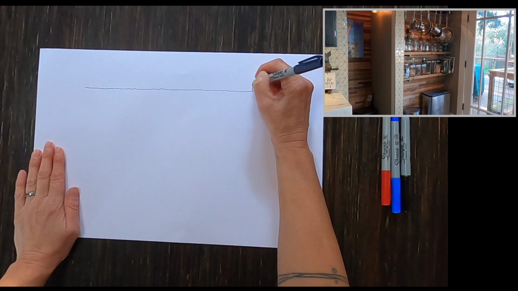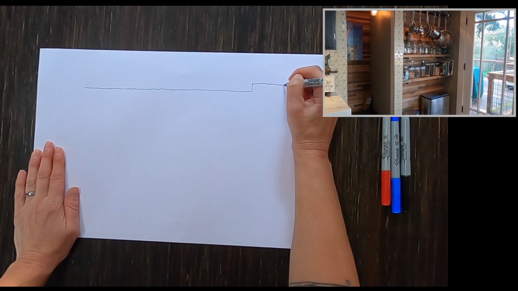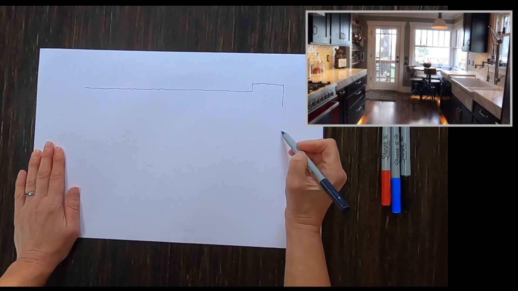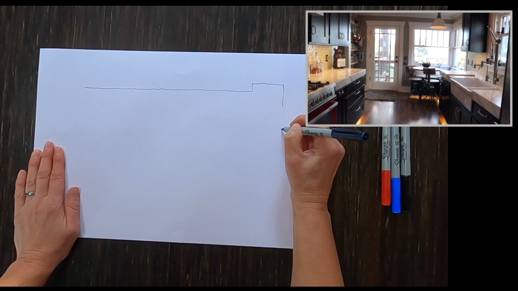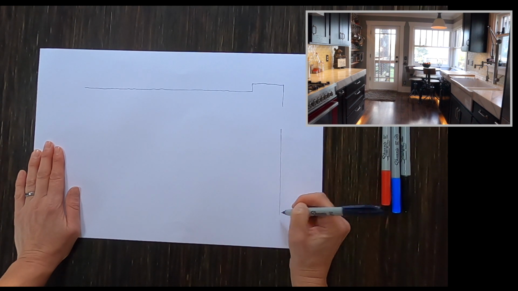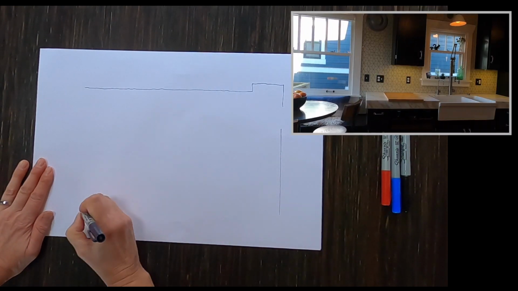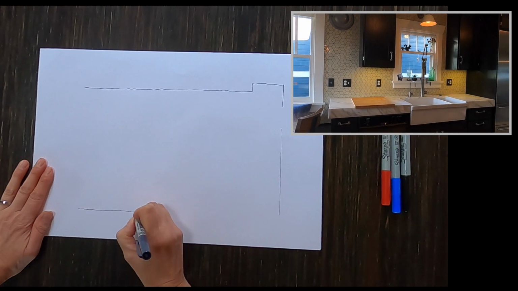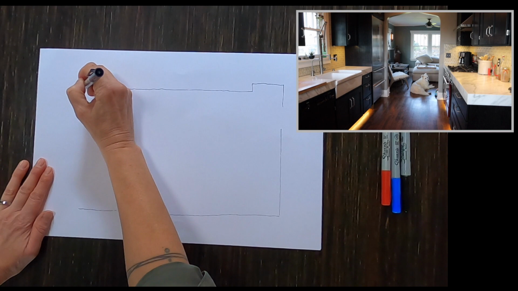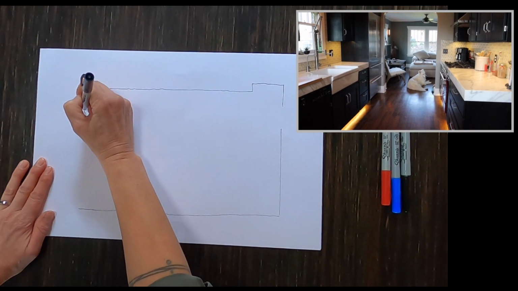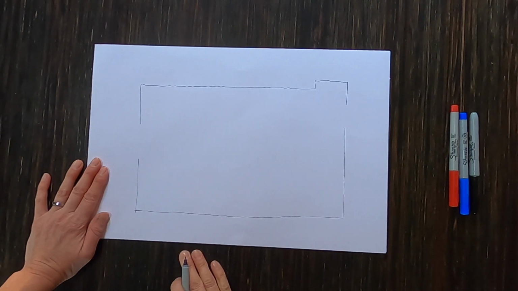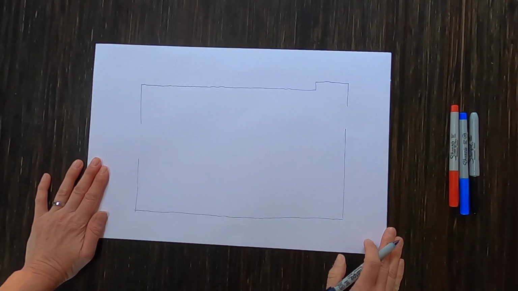Then we have our small niche in the corner. This does not need to be perfect or to scale. We have an opening for our back door. I tend to not draw the windows in, it just becomes a little bit more confusing. We have our back wall, which is our outside exterior wall. And then we have our entry into the living room, which I know there is a larger opening in the middle. So there's our overall shape.